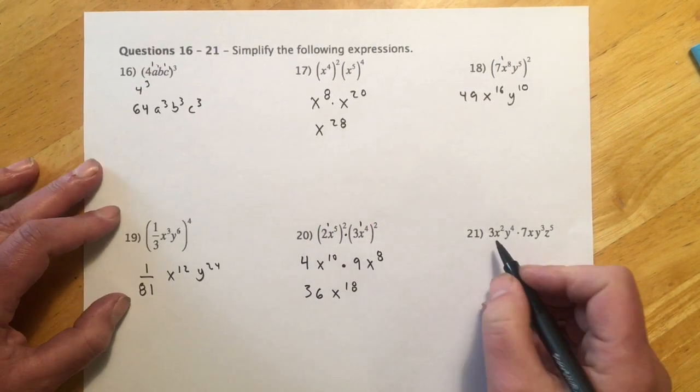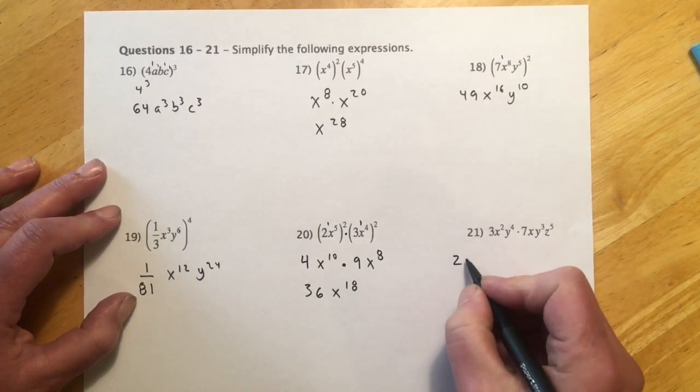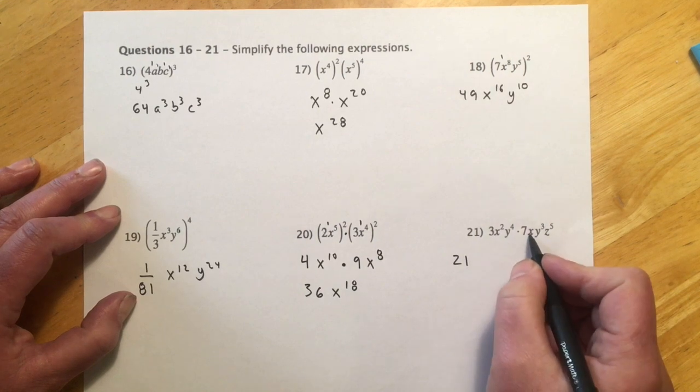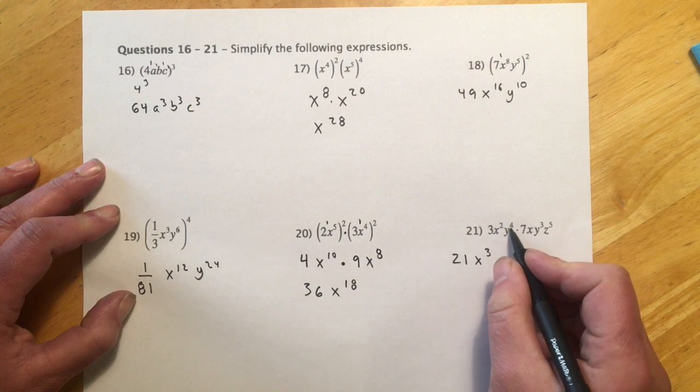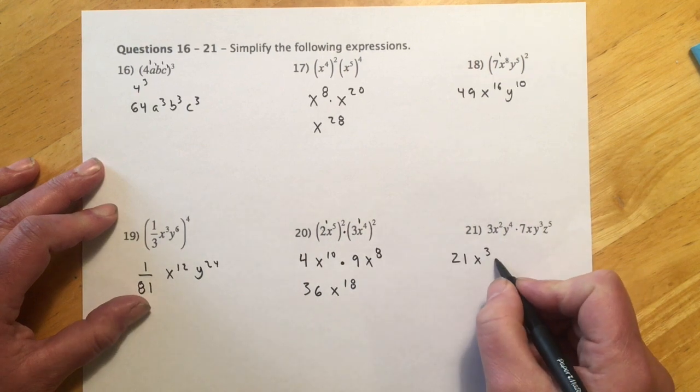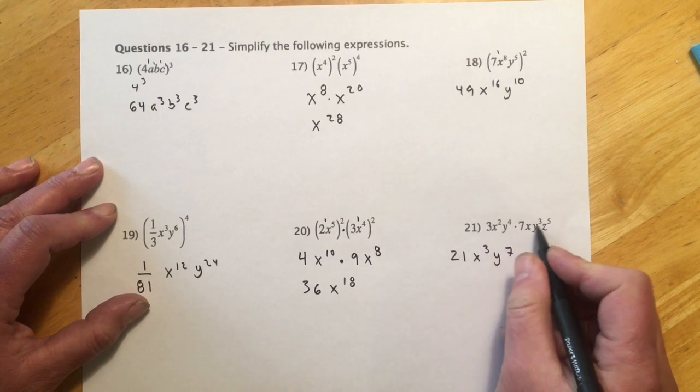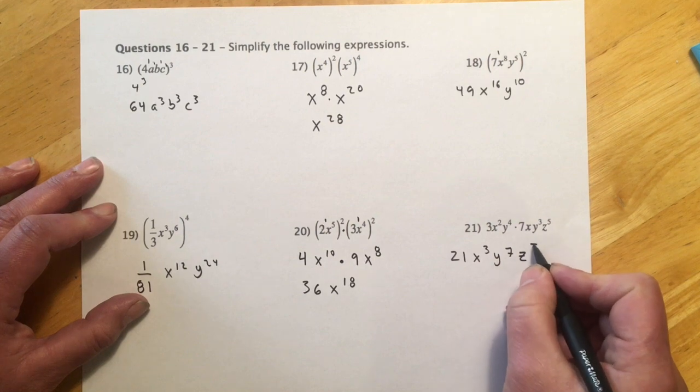And then this last one, 3 times 7, 21. X squared there, x there, so that's going to be an x cubed. 4 y's here, 3 y's there, so y to the 7th. And then that's my only z's, so z to the 5th.